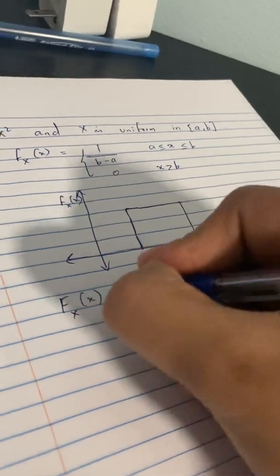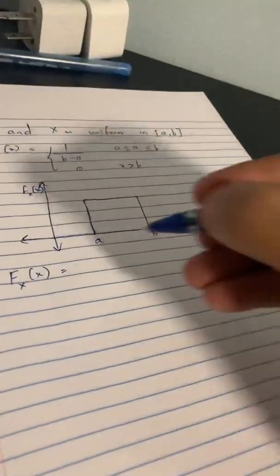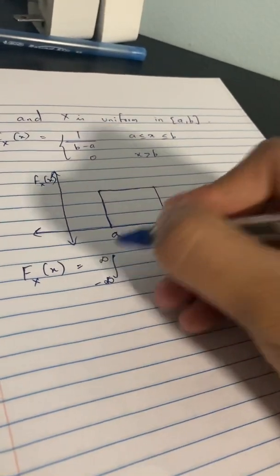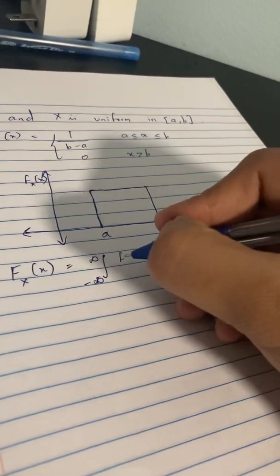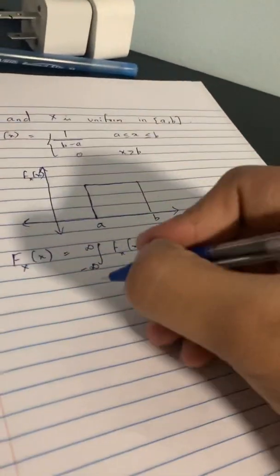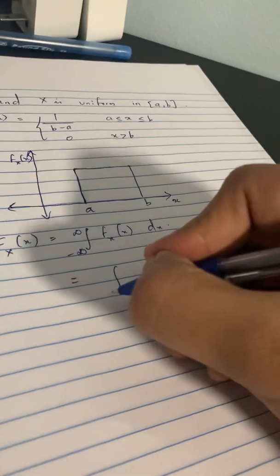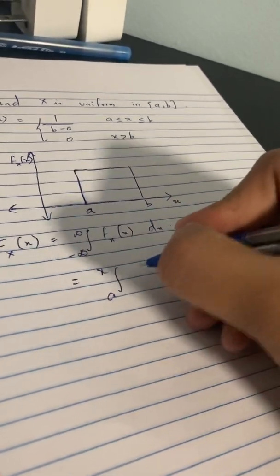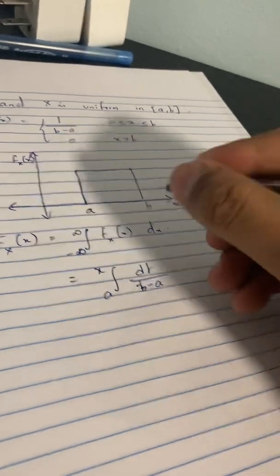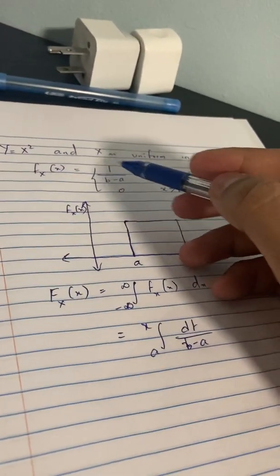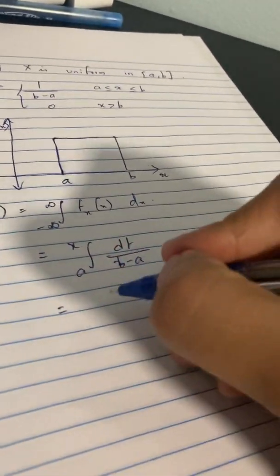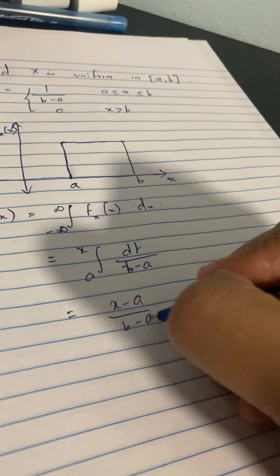For the distribution function of x, we know that it is the integral between minus infinity to x of the density function of x dx. So here it is integral a to x dt by b minus a, because given that 1 by b minus a is the density function, we are calculating the distribution function. So it is x minus a by b minus a.